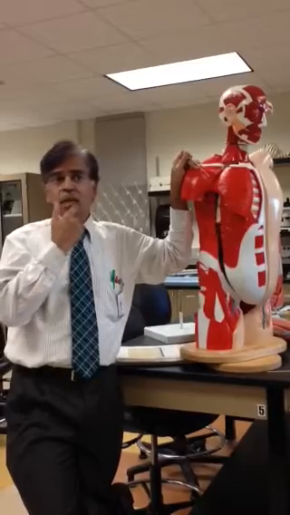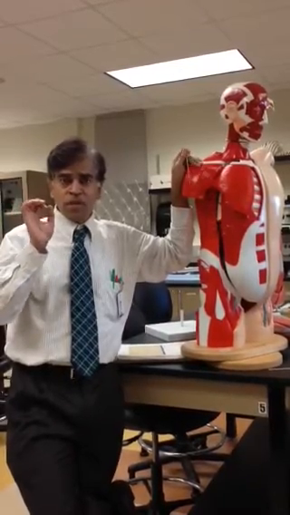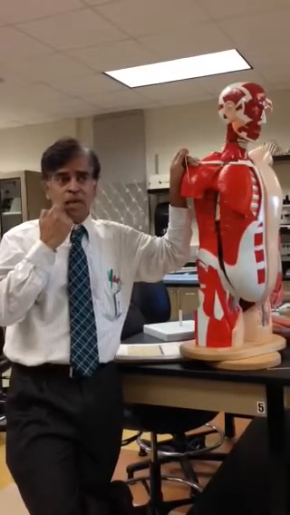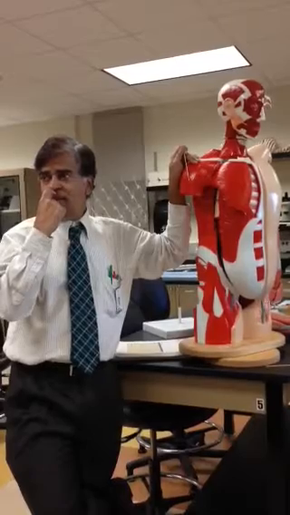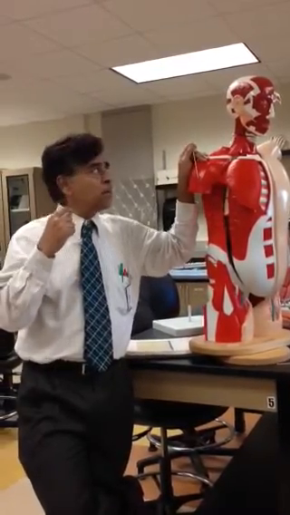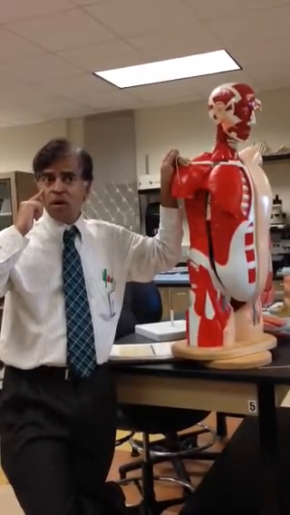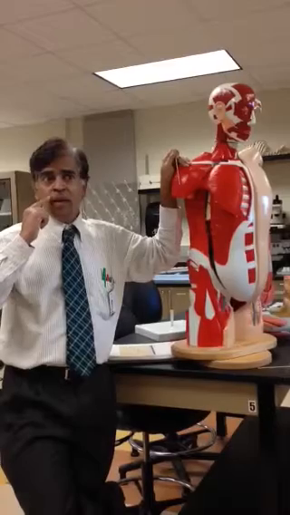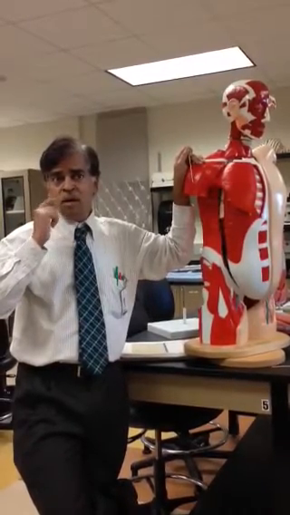If you take orbicularis oris, it's inserting into your lips, but it's touching which two bones here? Maxilla and mandible, right? If you take zygomaticus muscles, they start from the zygomatic bone. The insertion will be behind the lips, depending on whether it's major or minor.